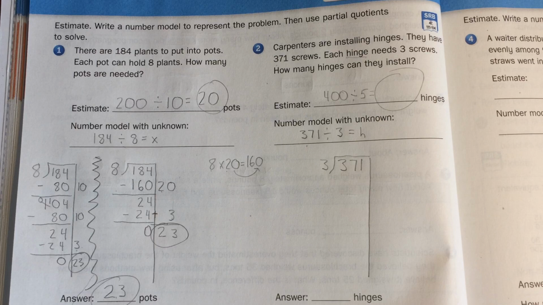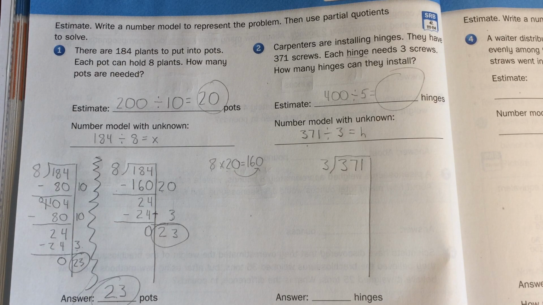And again, my hint, think of tens. Think of powers of 10, or even in this case, you can think of hundreds. So put that in mind, and that could give you a great head start on number 2.